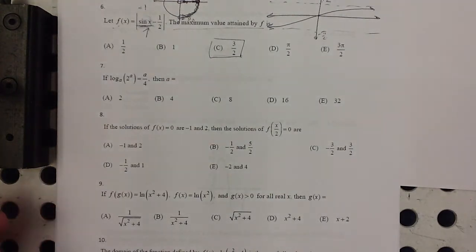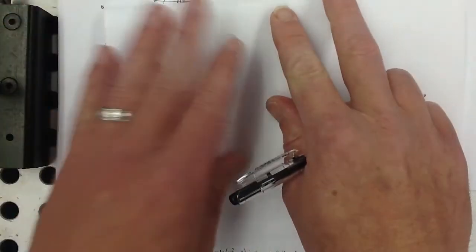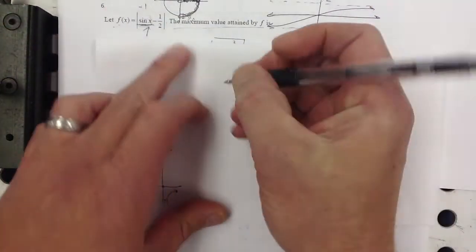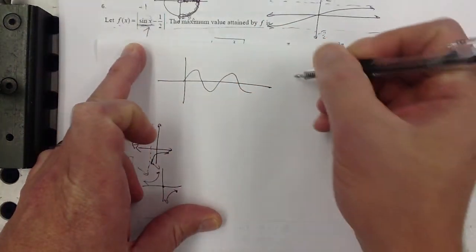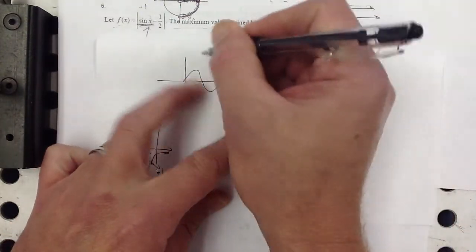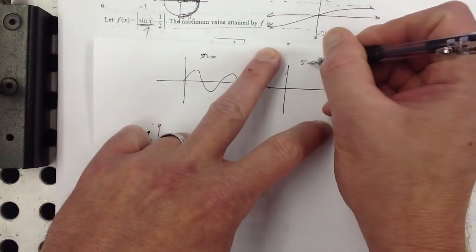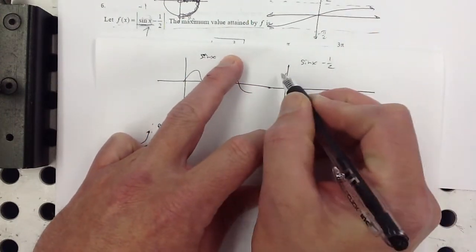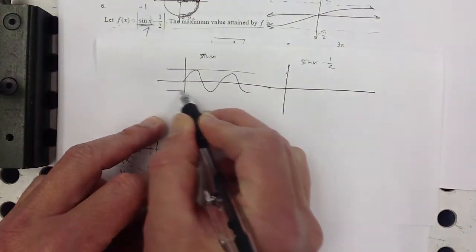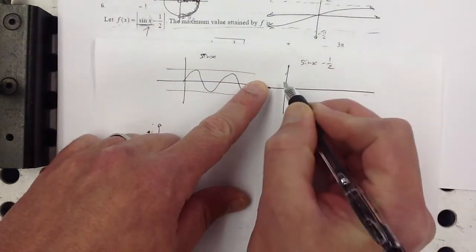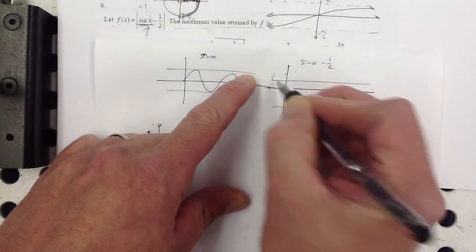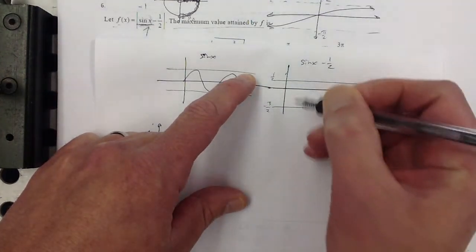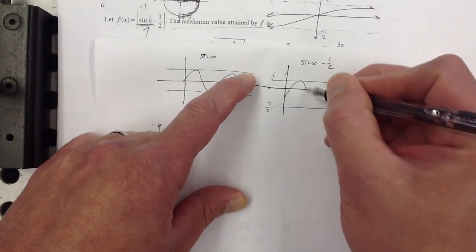If you like to think of things a little bit more graphically, then you might try approaching it like this. Here's the sine function. What happens when we do the sine function minus 1/2? Well, what used to be 1 and -1 now gets dropped by 1/2. So now we're going from 1/2 to -3/2, right? So now we're going like this.